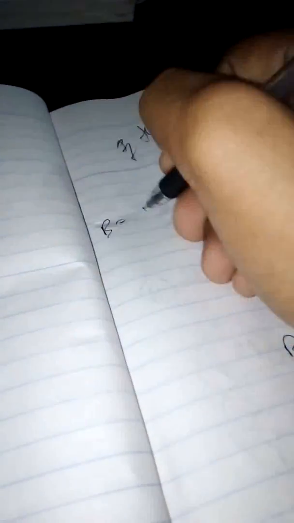If there are n such circular coils, then its value will be just multiplied by n: mu naught I a square n, and again 2 (a square plus x square) to the power 3 by 2. This is the required value, okay?